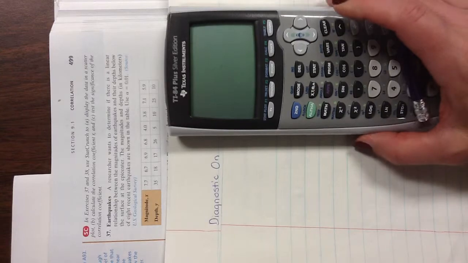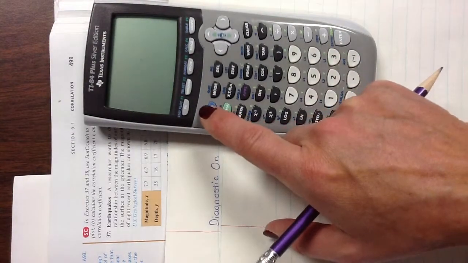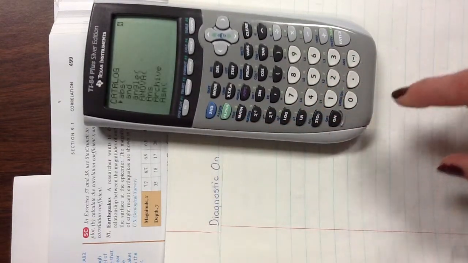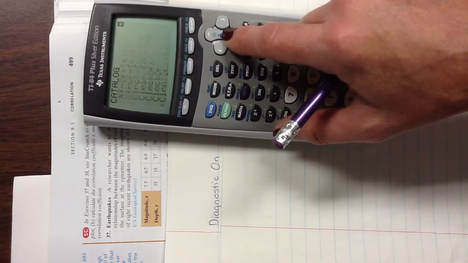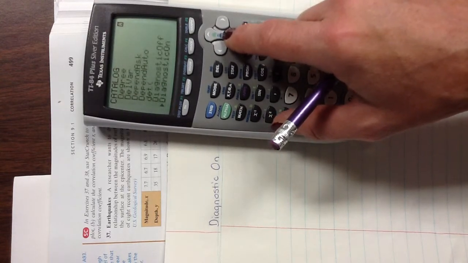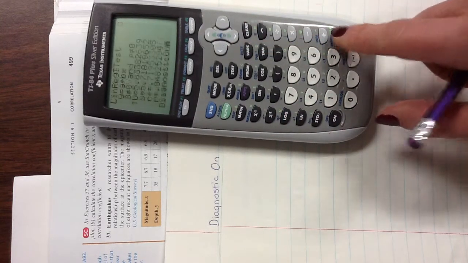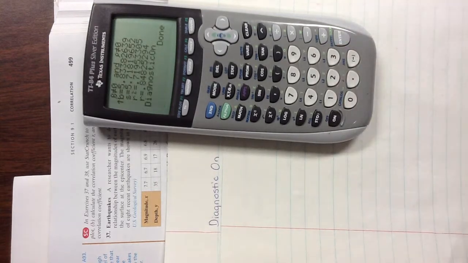Your diagnostic on is done through your catalog. So second, catalog. Turning it on first helps. And I'm going to arrow all the way down to the D's. Notice these are in alphabetical order. And when I get down to diagnostics on or off, I want to hit enter by diagnostic on. And hit enter again, and it just says done, and you're ready to go with your linear regression.